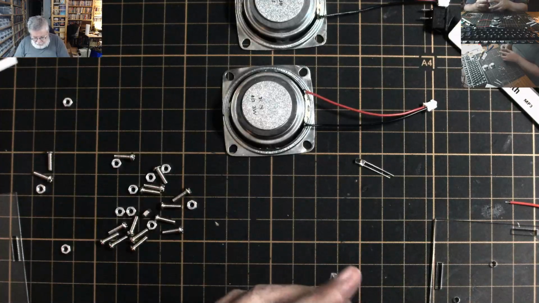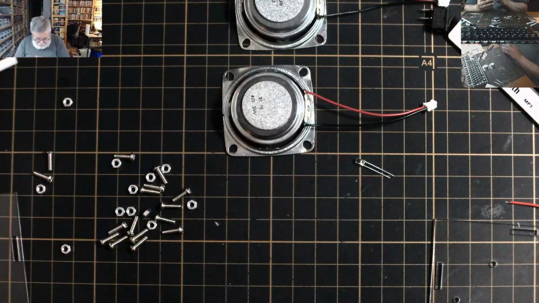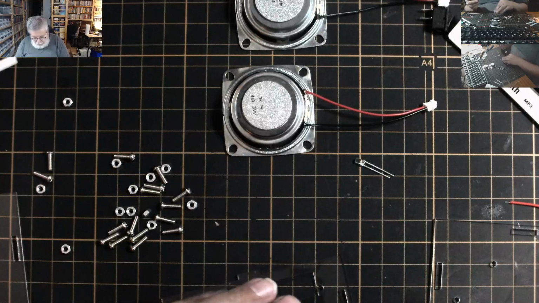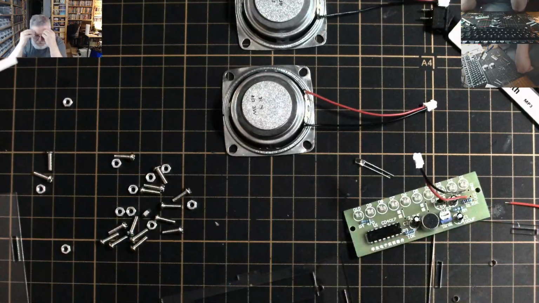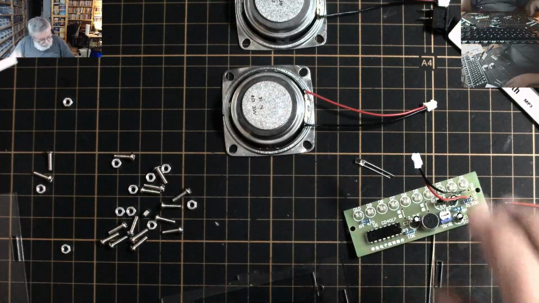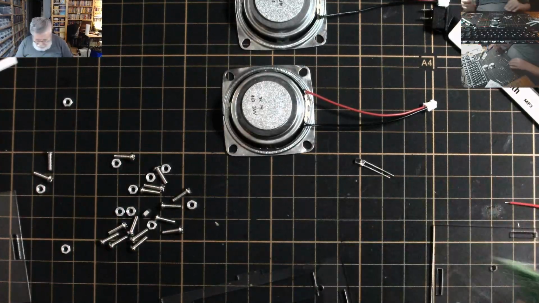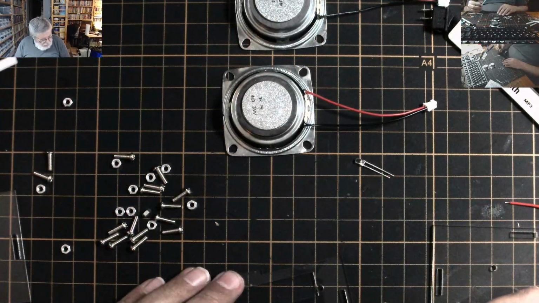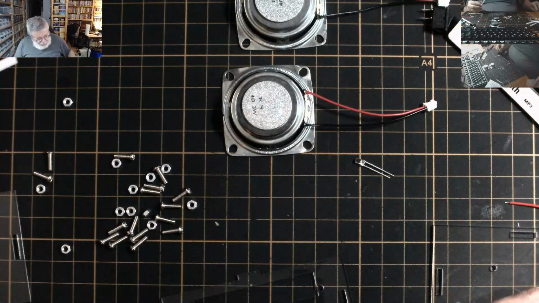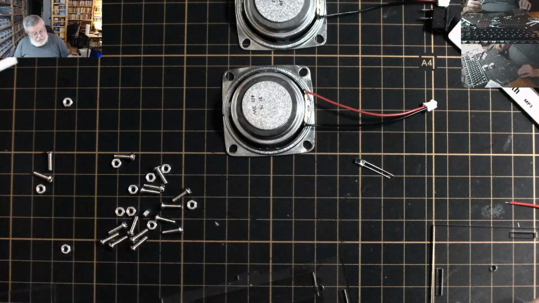These are supposed to go like this and poke through the holes. That's a dumb design. Where's the piece that this goes on? That must be the DIP switch, and that must be the hole.